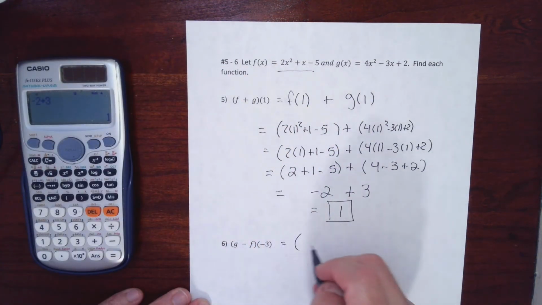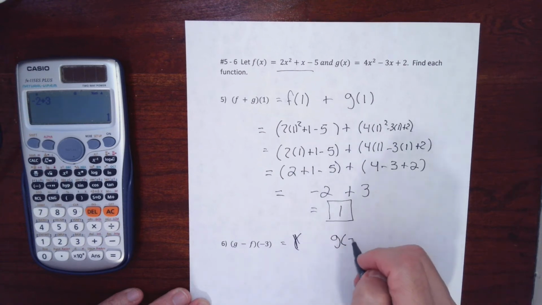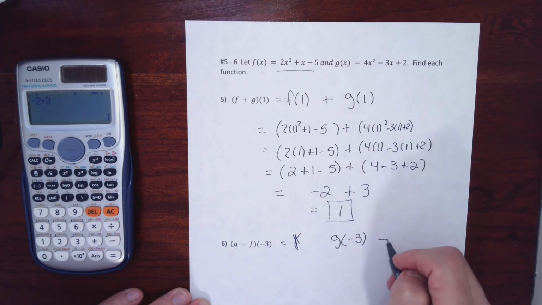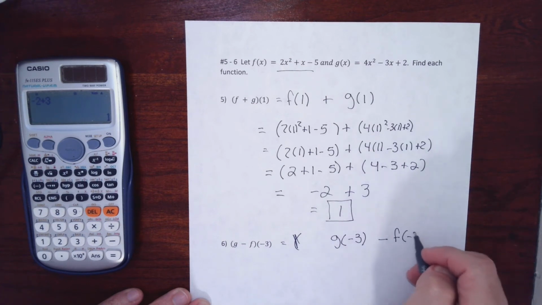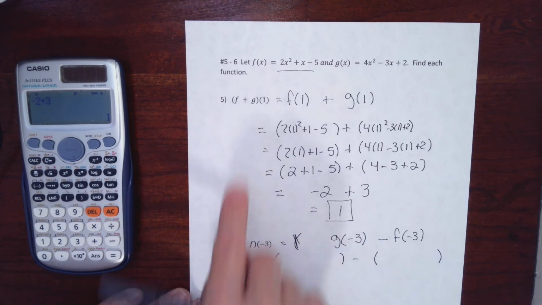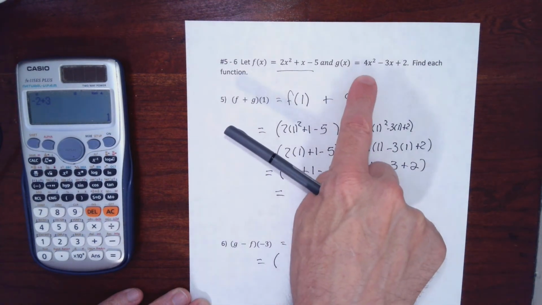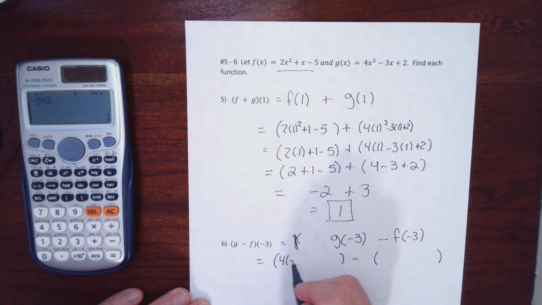Number 6 wants me to find g minus f evaluated at -3, which is going to be found by taking g and evaluating at -3, evaluating f at -3 and subtracting the results. Just like I did problem 5, I'm going to create a parentheses for evaluating the functions, and in this case I'm going to put a minus between because of the minus between the g and the f. I put the g first and the f second because that's how they're written. For g of -3, I'm going to change the 2 x's in the g function to -3.